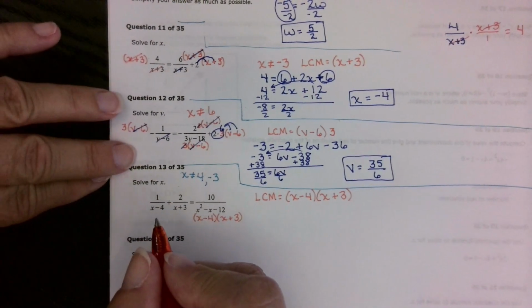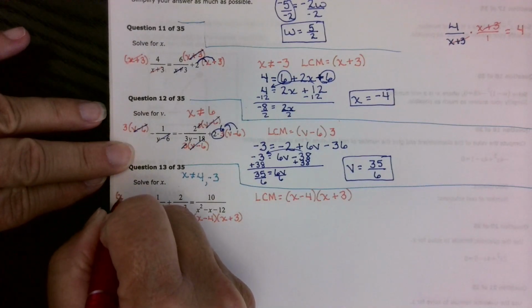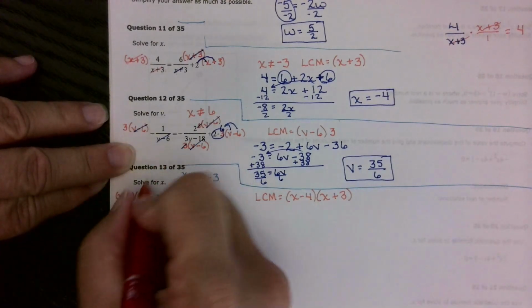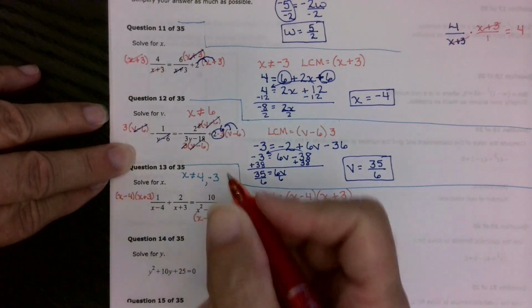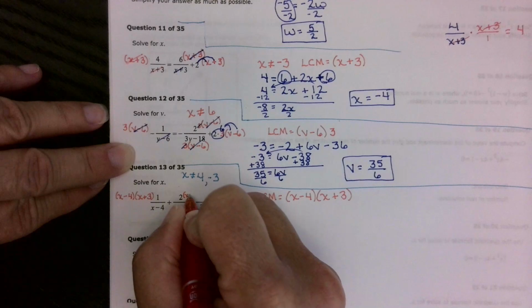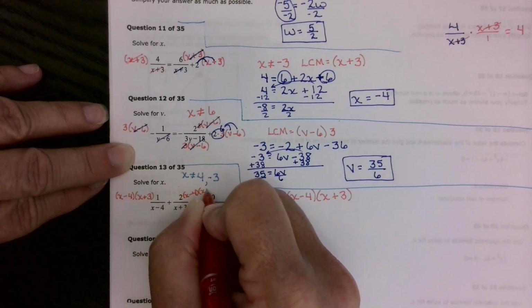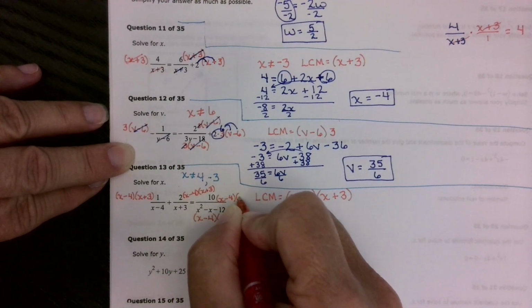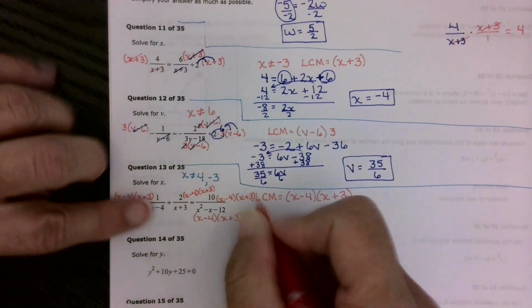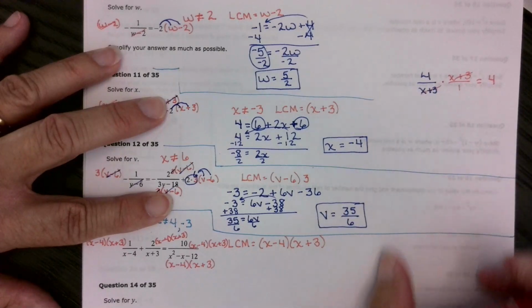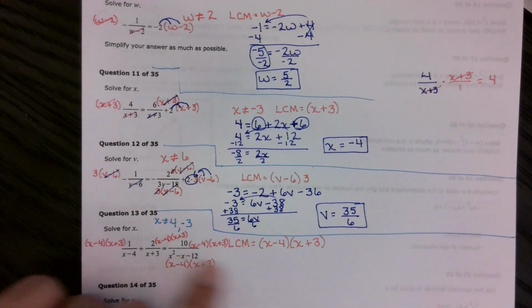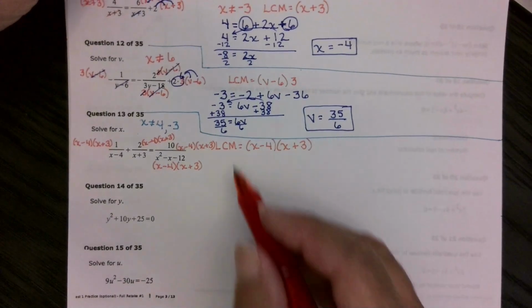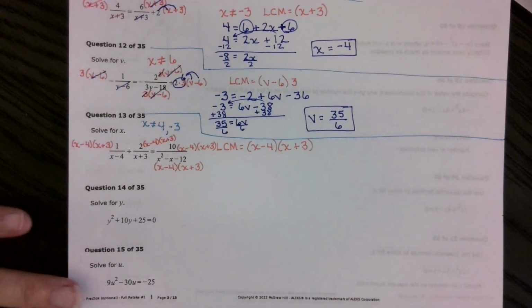Now again, I'm going to do it really small over here. And I'm going to do that here. And I'm going to do it here. And again, you can do this work that I'm doing here like this over here. You would just rewrite all this, and you'd multiply each term by our x minus 4, x plus 3, and you'll get the same thing.